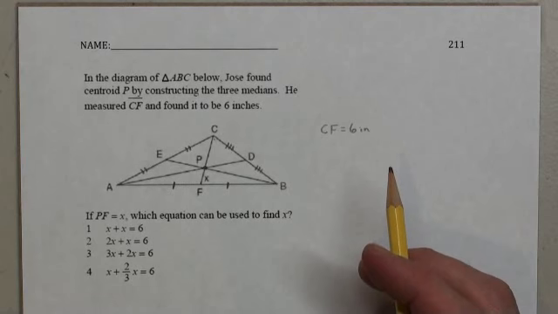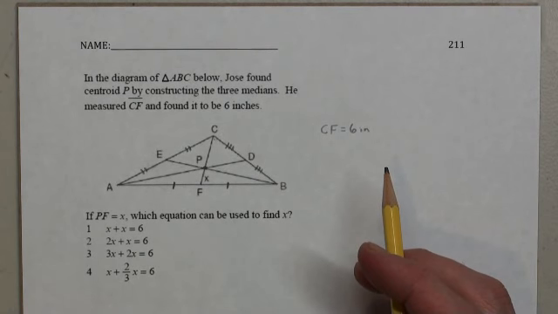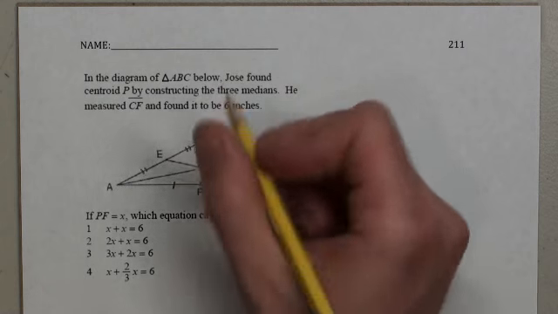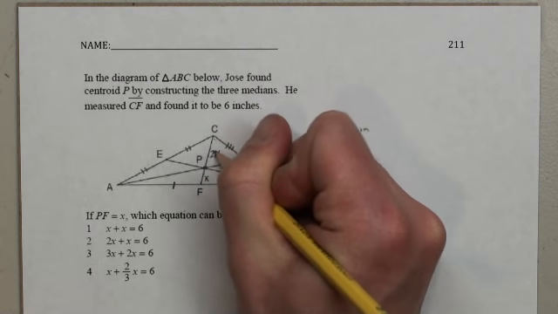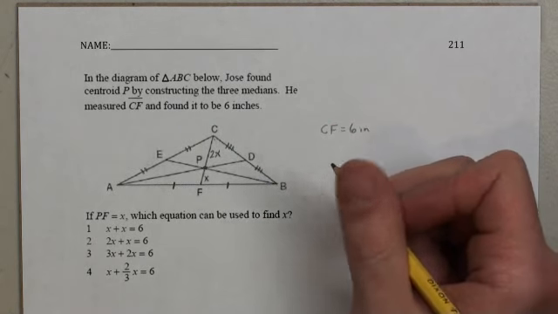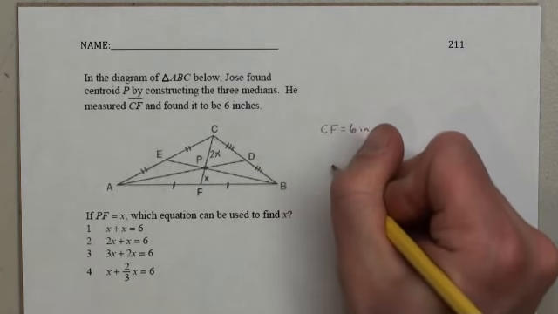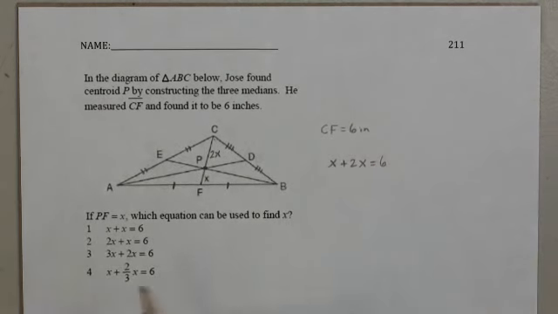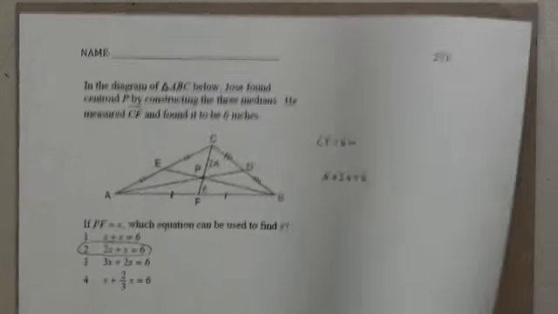Okay, we know that if PF is x, then CP would have to be 2x, right? And we know that the whole thing is 6, so we know that x plus 2x equals 6. And there it is. Okay?